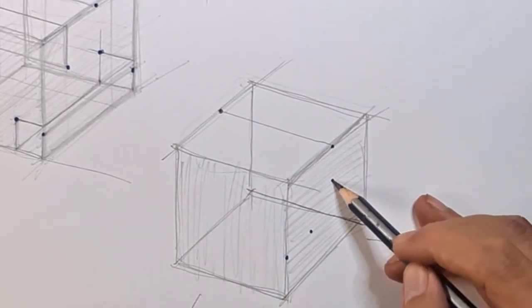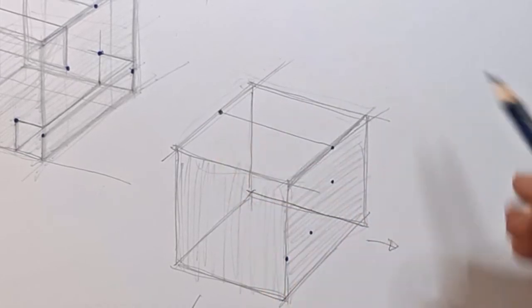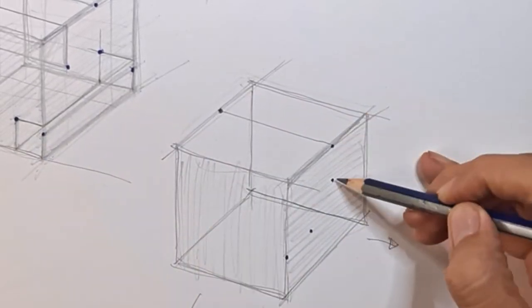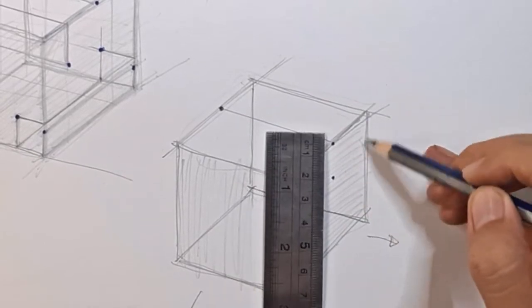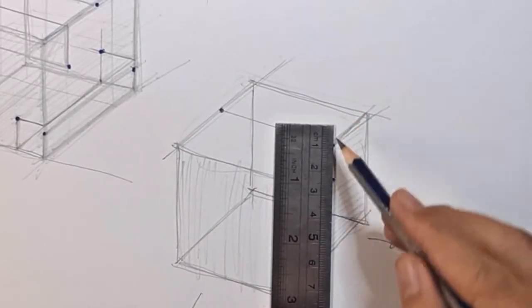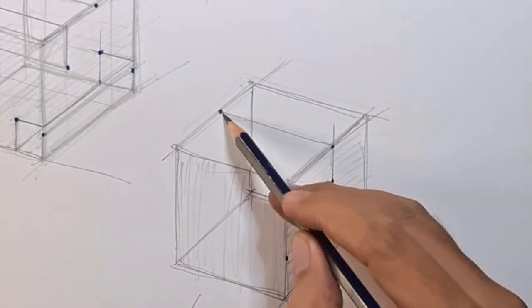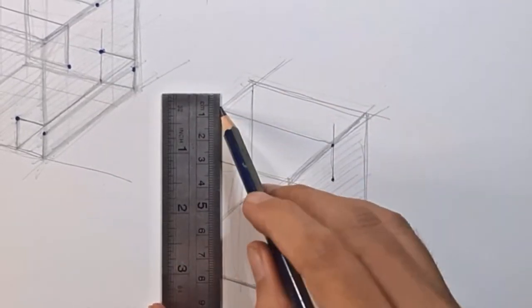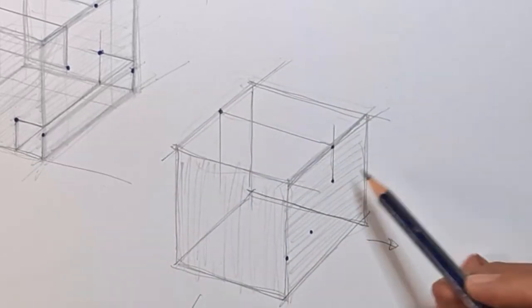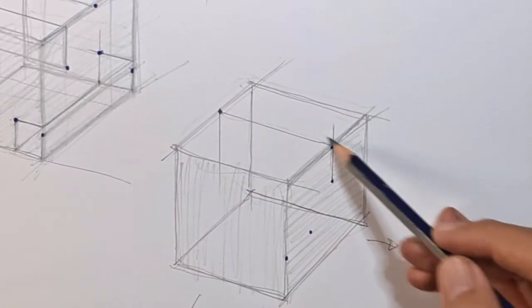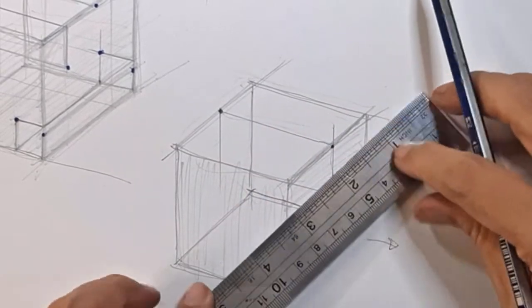Then I'm going to take this, bring it to the other side. Since this vertex apparently is aligned with that, I can use that, go around, bring that down, and then I'm going to encircle a contour line around the back.